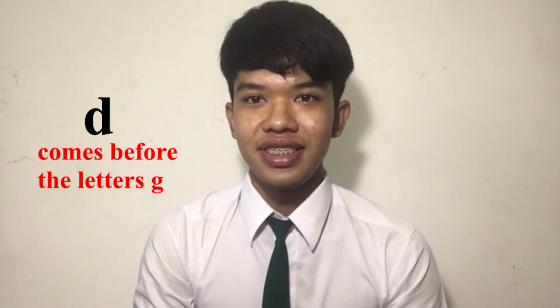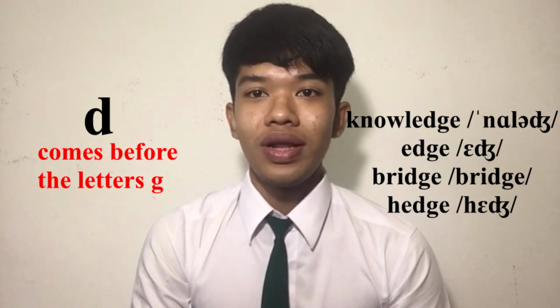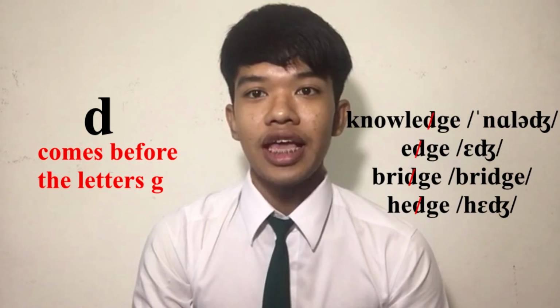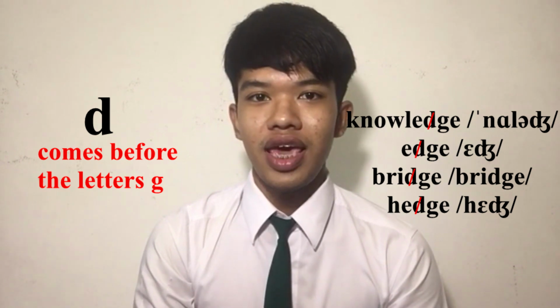Next, the letter D can be quite silent when it's before the letter G. Look at this example: knowledge, age, edge. So, the letter D and the letter G can be combined together to produce the sound J.